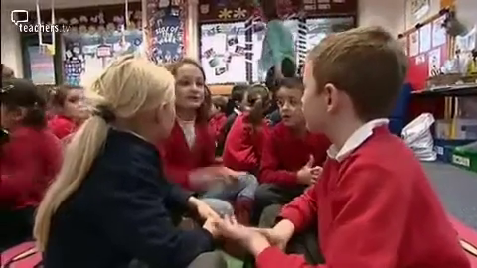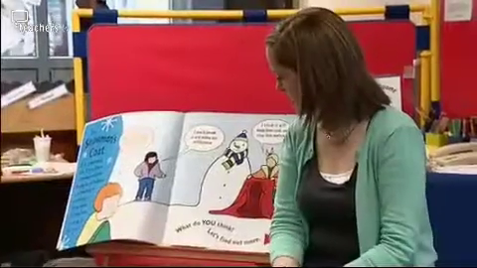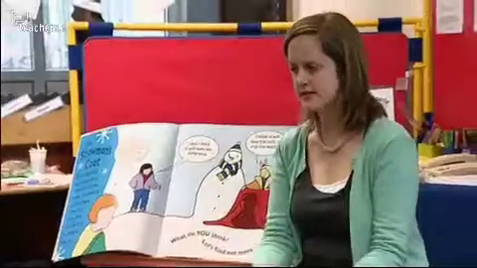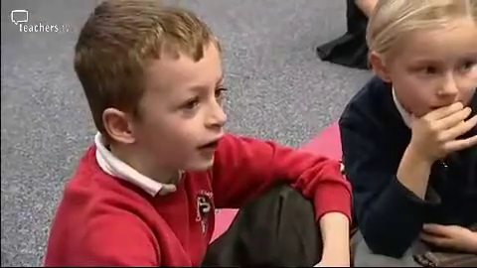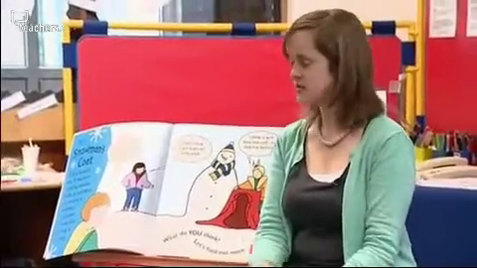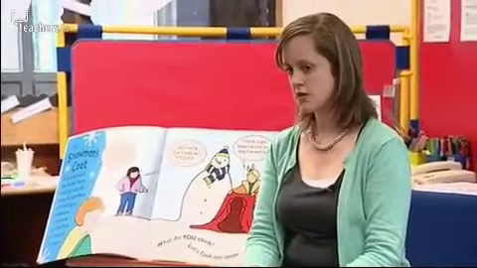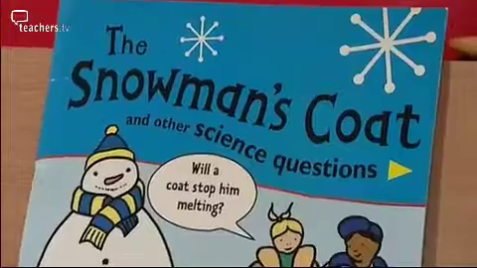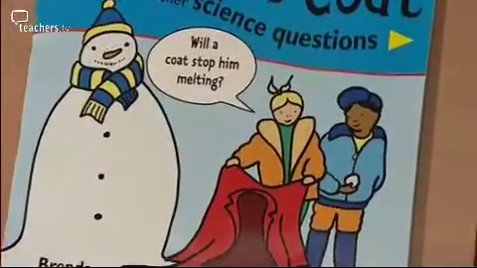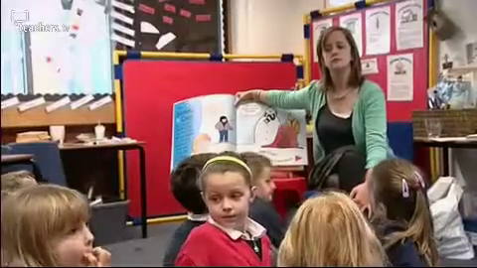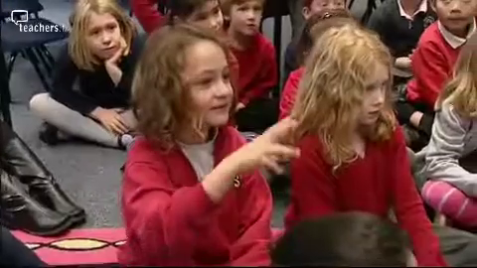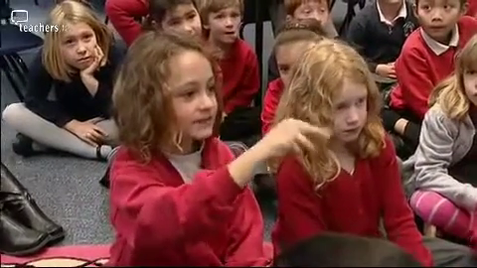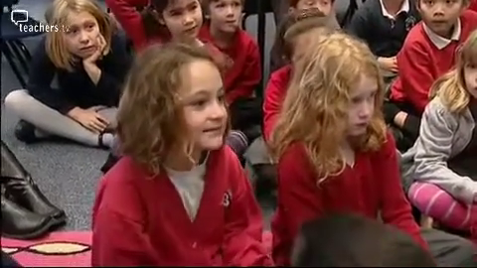We are proper scientists, aren't we? And we have to think about how we're going to answer the question. Does anybody think they could tell me how they think they're going to answer this question? What are you going to need to do? The book presents a problem which the children need to investigate. We get an ice cube, put it in a tray, and then put material on top of it and see if it melts.